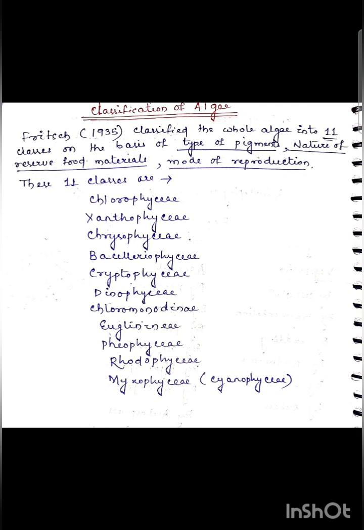Then classification. The most accepted and most widely used classification of algae was proposed by Fritsch in 1935. He classified the whole algae into 11 classes on the basis of the type of pigments they have, the nature of their reserve food materials, and their mode of reproduction.